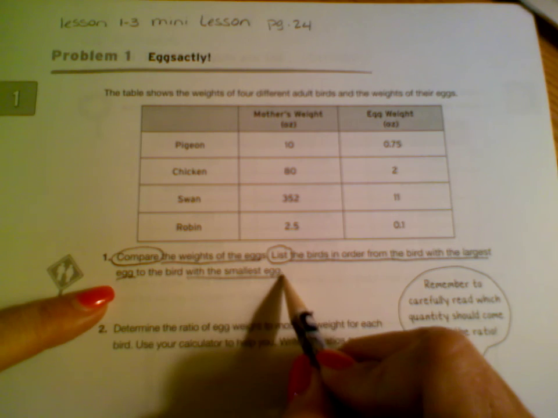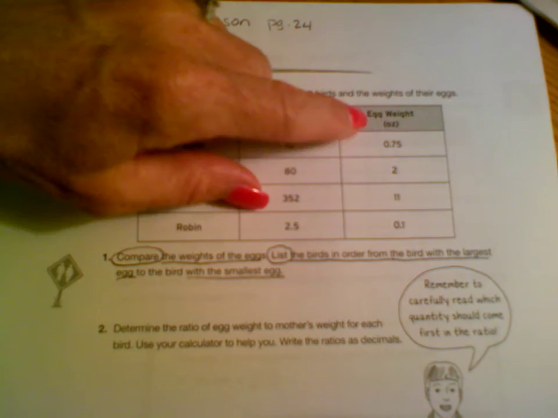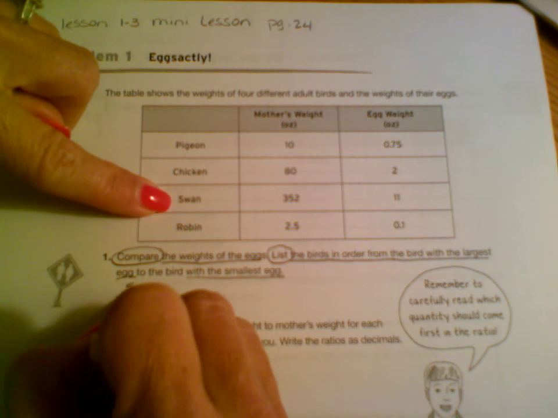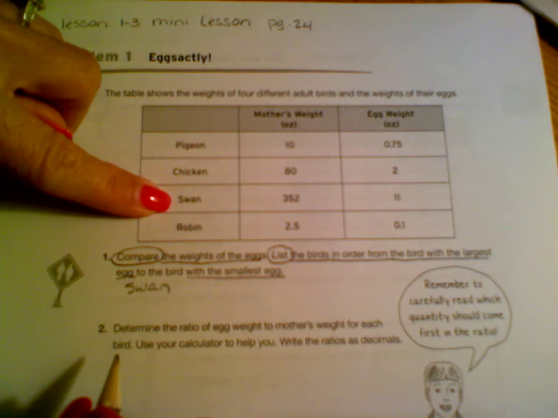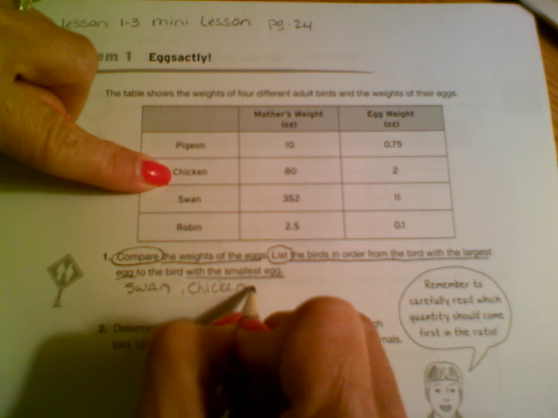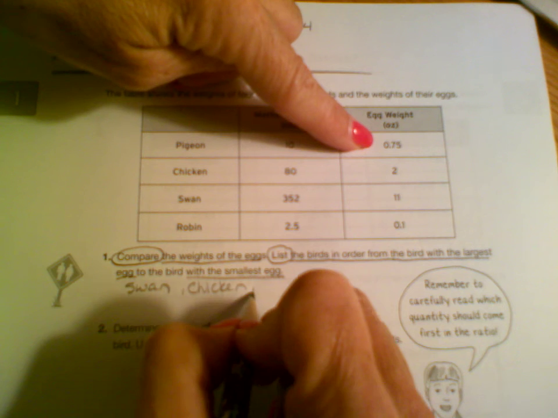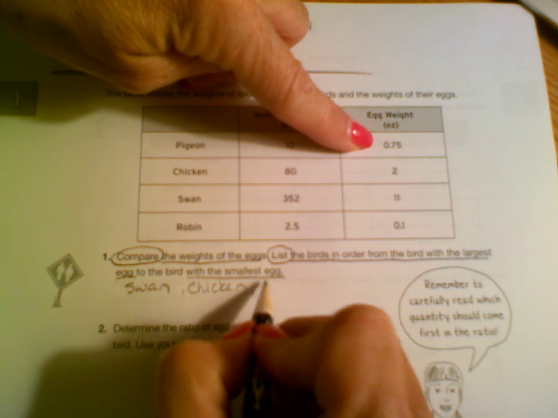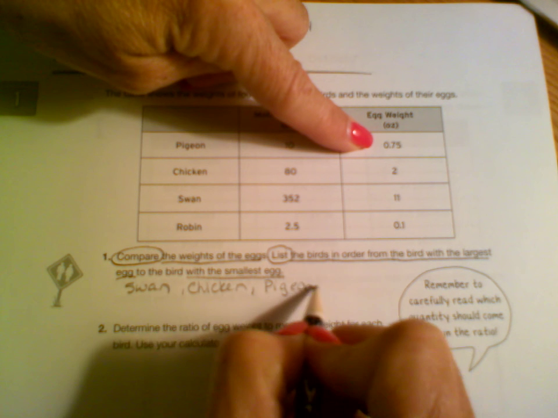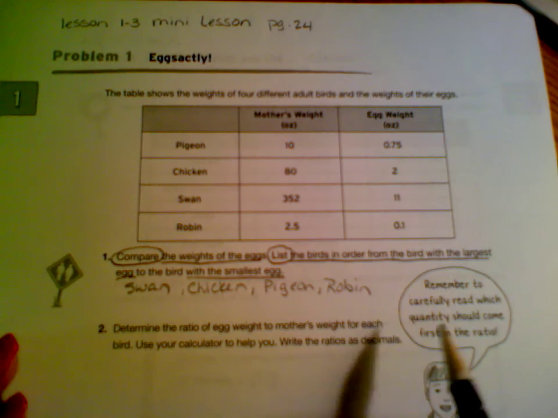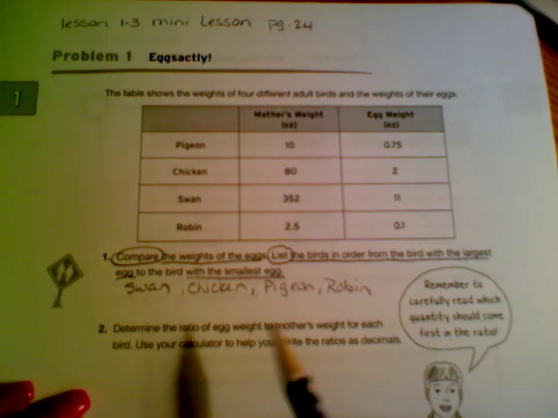They want me to list the birds in order from the bird with the largest egg to the bird with the smallest egg. So when I look at the egg, the largest is 11. So swan is going to be first. Second is going to be the chicken. 75 hundredths is bigger than 1/10, so pigeon is next. And last is the robin. So this is just in order of the size of the egg.